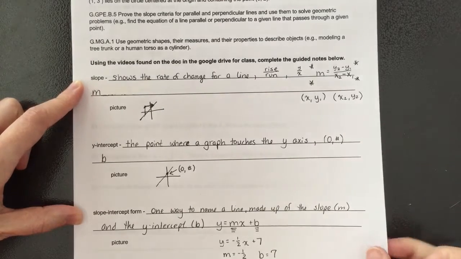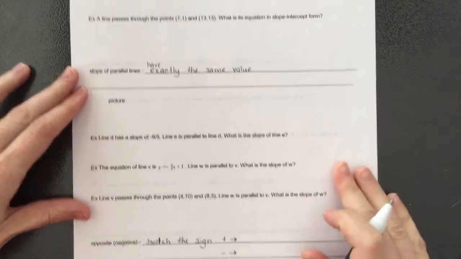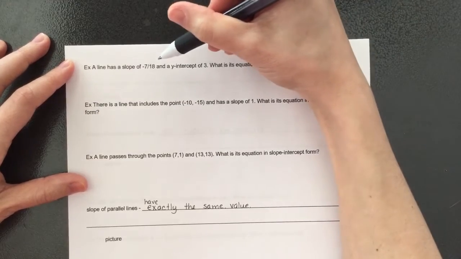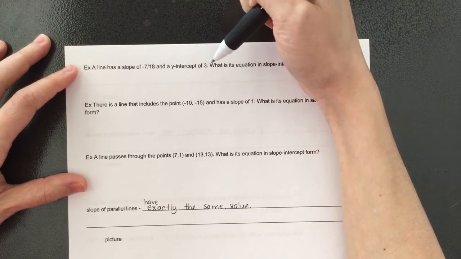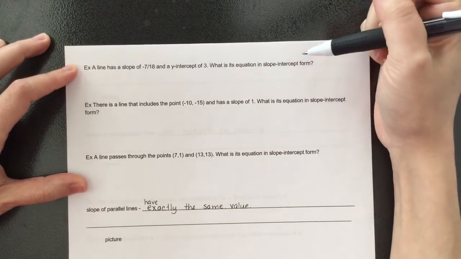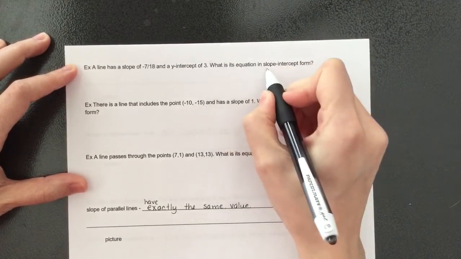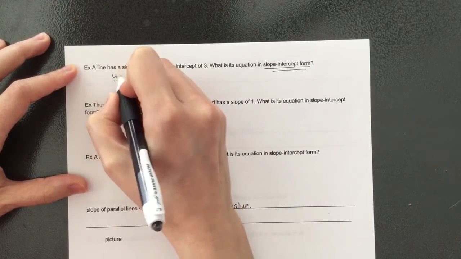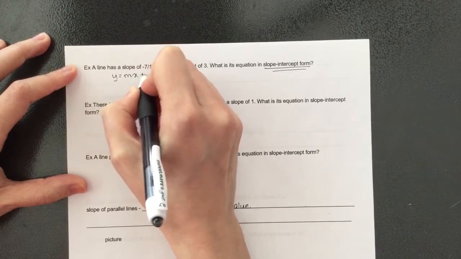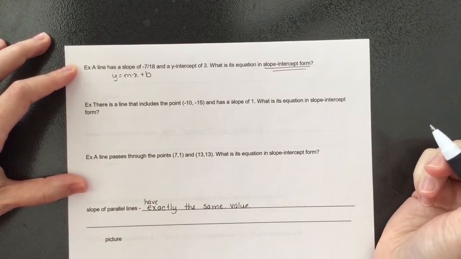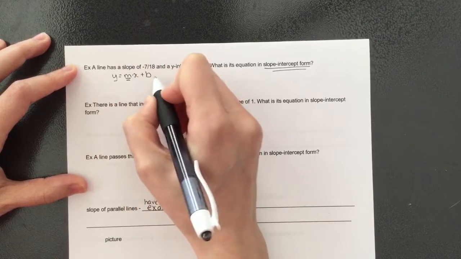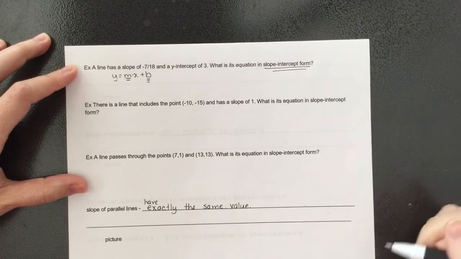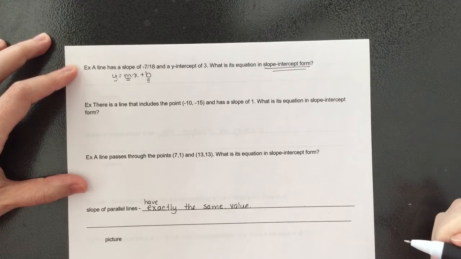Okay. So to look at an example of that, they give us an example where they tell us they have a line that has a slope of -7/18 and a y-intercept of 3, and they want to know the equation in slope-intercept form. So the first thing I'm going to focus on is the fact that they tell me slope-intercept form, and I'm going to write down what that is. That's going to be y is equal to mx plus b. That's what they want. And then I know they want a value for m for the slope, and they want a value for b for the y-intercept, and I've got to get that from the information that they give me.